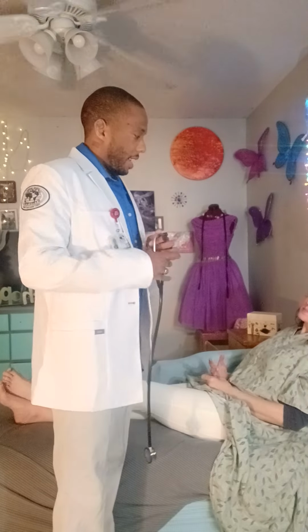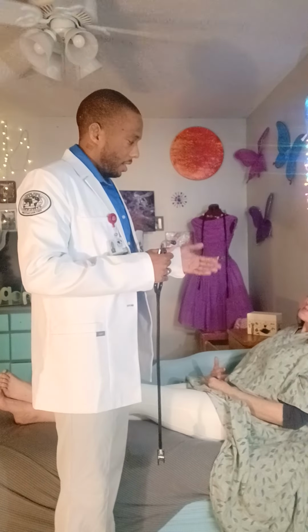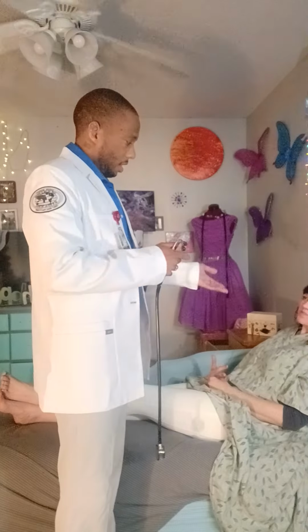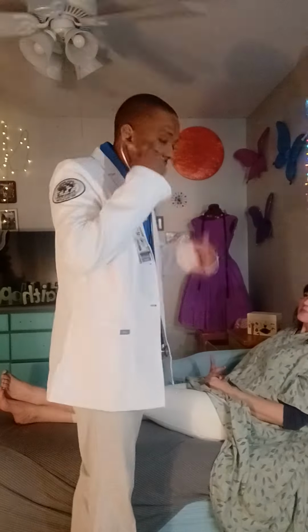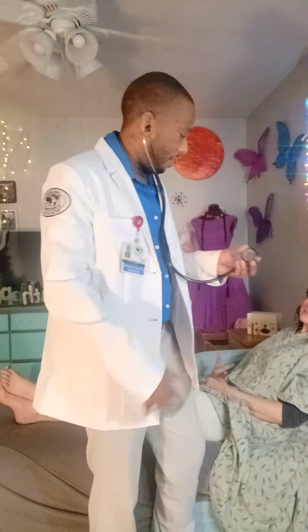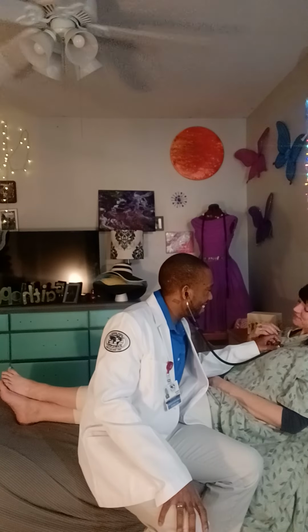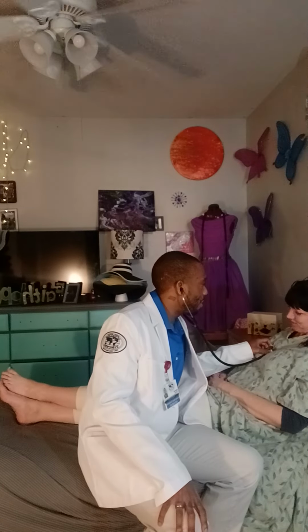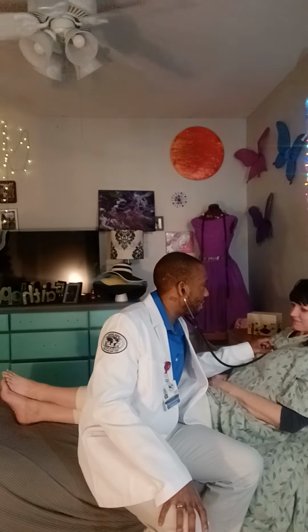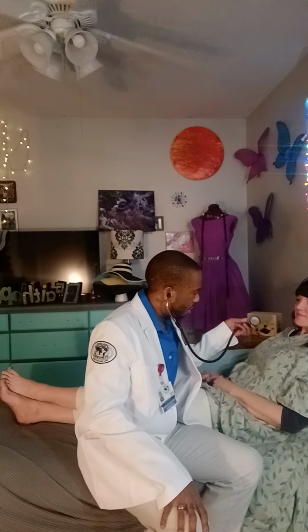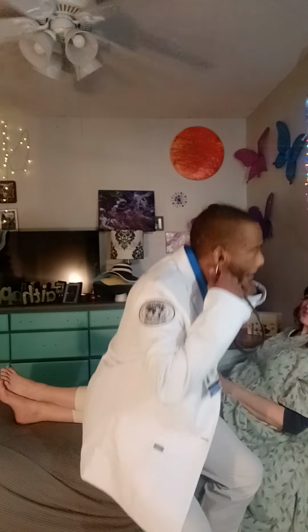You want to listen to the heart sounds with the patient left lateral, sitting and leaning forward. For this purpose, we're just going to do it like this. You want to use both the diaphragm and the bell for the heart sounds. Again, the same points we just palpated: aortic, pulmonic, Erb's, tricuspid, and mitral. And of course, we go back and do it with the bell as well.